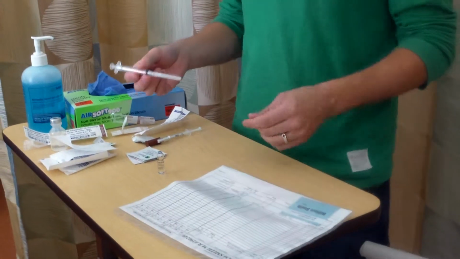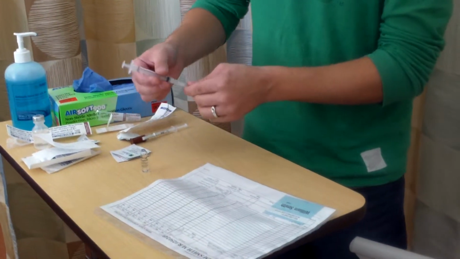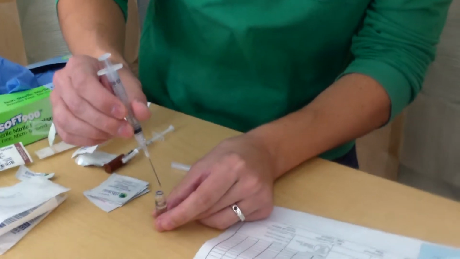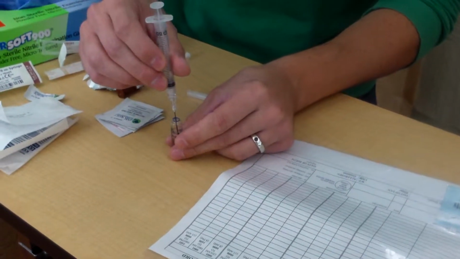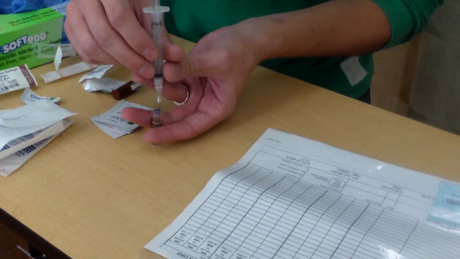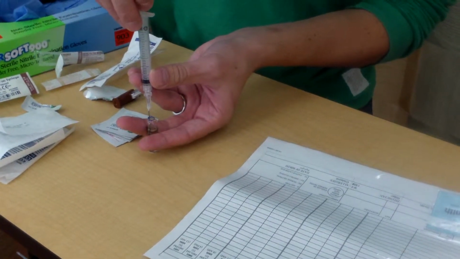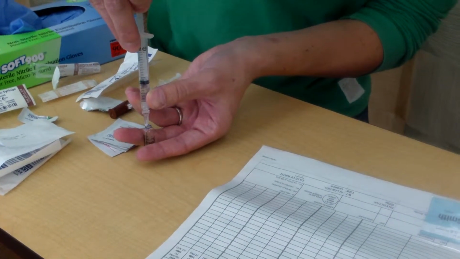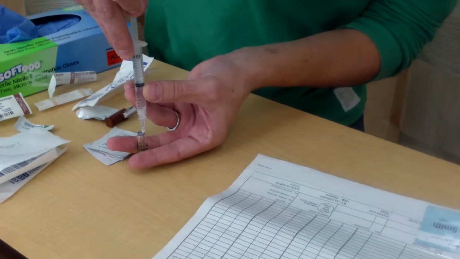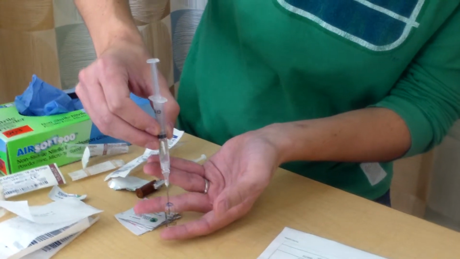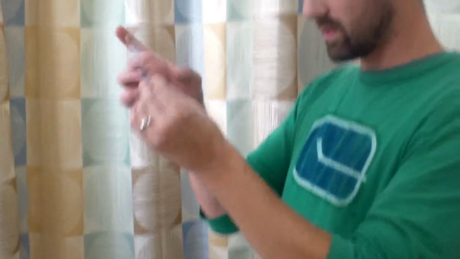I would then be very cautious not to touch the outer edge of this when withdrawing with my filter needle. So I'm going to carefully insert. Okay, I am just going to hold it there and stabilize it. And then I'm going to withdraw, but you do not aspirate this. So I'm going to withdraw practically all of that, and then make sure there's no air bubbles. There's a big one in there. There we go.